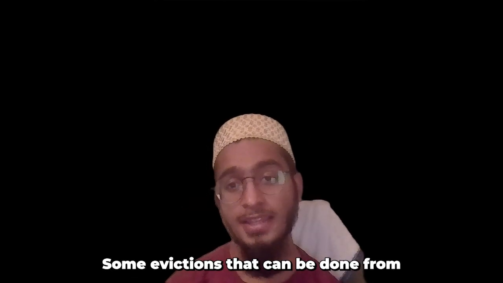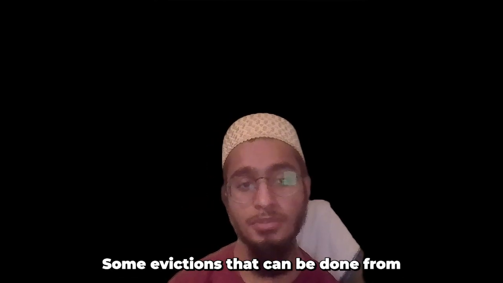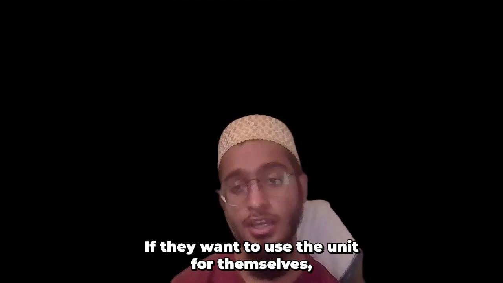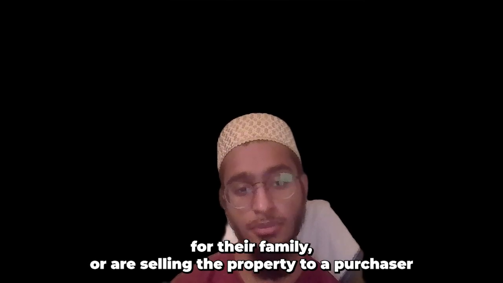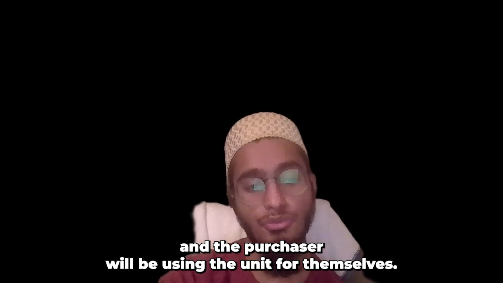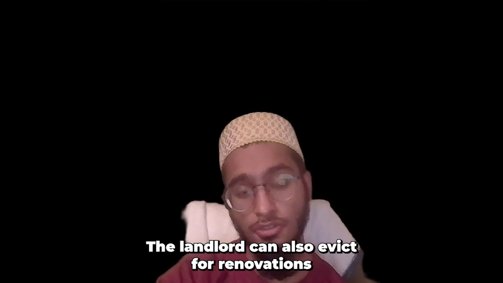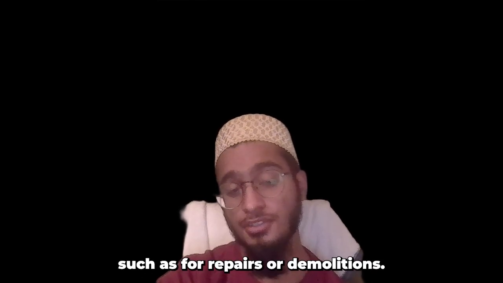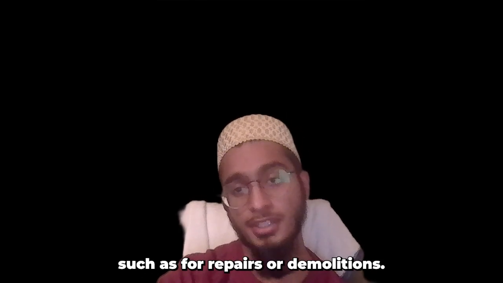Some evictions that can be done from the landlord are evictions for personal use, if they want to use the unit for themselves, if they want to use the unit for their family, or are selling the property to a purchaser and the purchaser will be using the unit for themselves. The landlord can also evict for renovations, such as for repairs or demolitions.